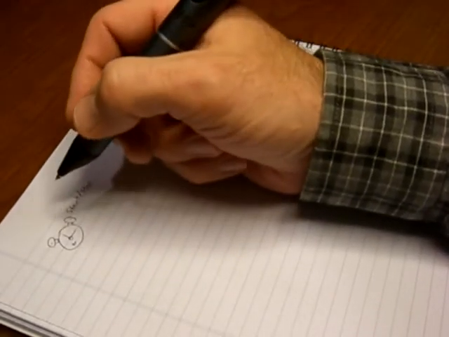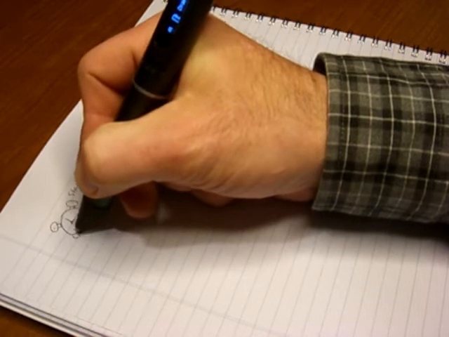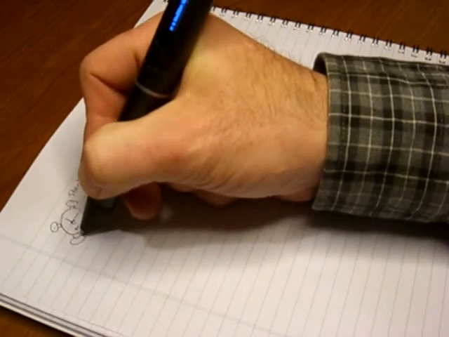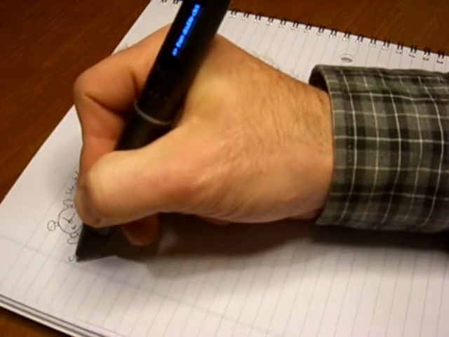Double click. Draw a button labeled countdown. A circle is fine. Then double click. Okay, we'll draw a button over here. And I'm going to label that countdown.